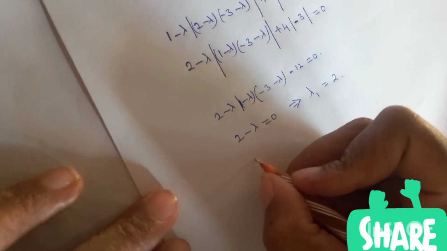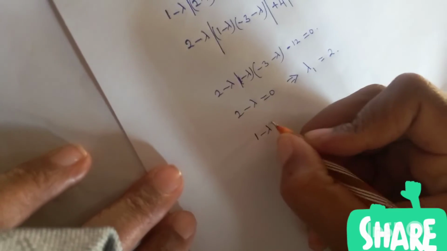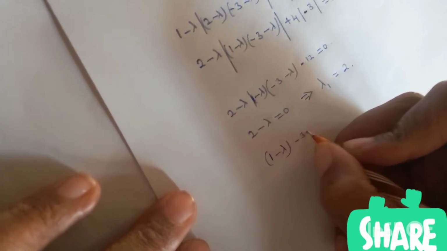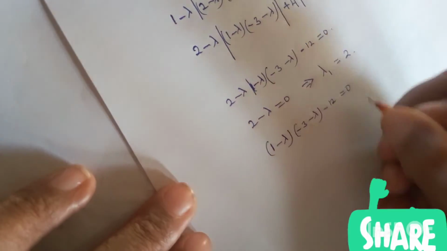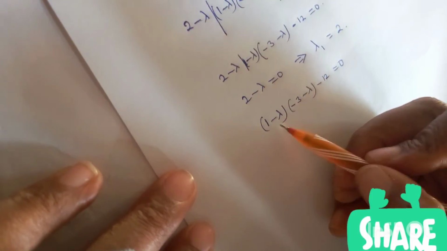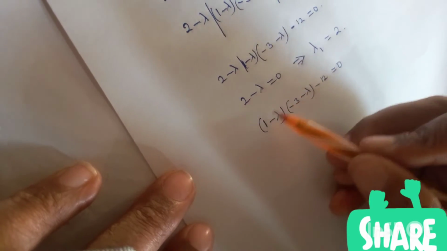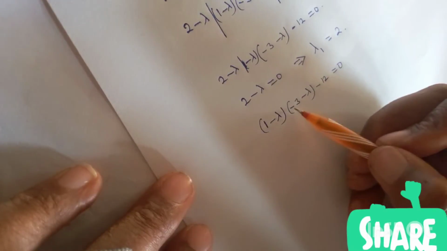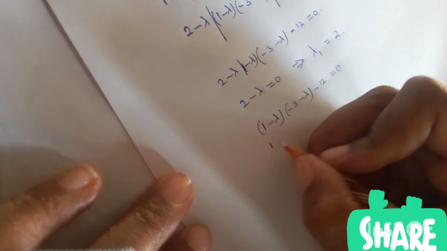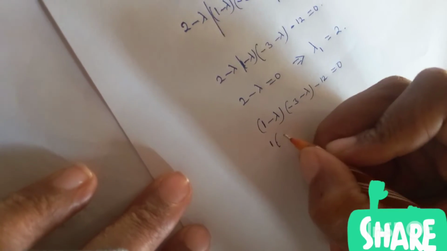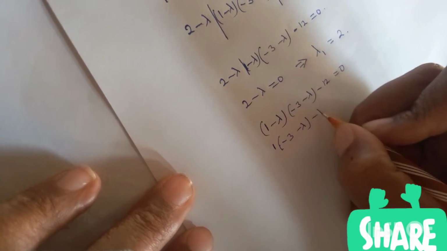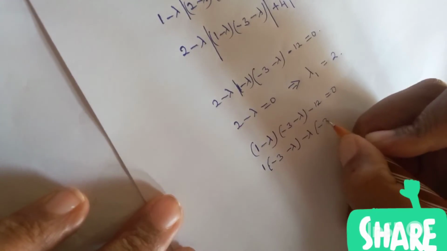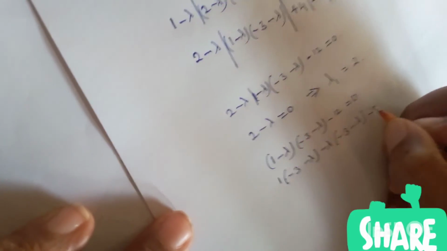Then we remain with (1 minus alpha)(minus 3 minus alpha) minus 12 equals 0. So we are going to find the product of these two expressions. So 1 into bracket minus 3 minus alpha, minus alpha into minus 3 minus alpha, minus 12 equals 0.